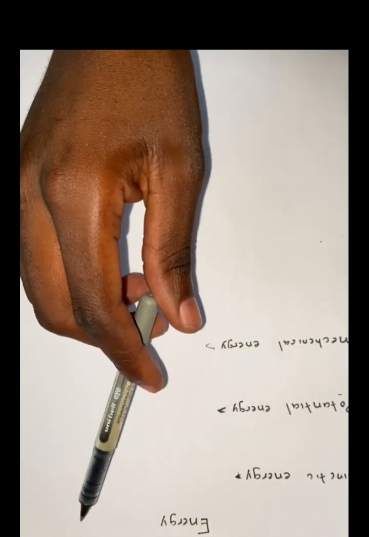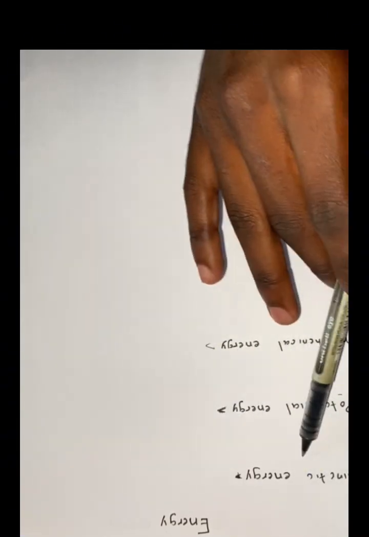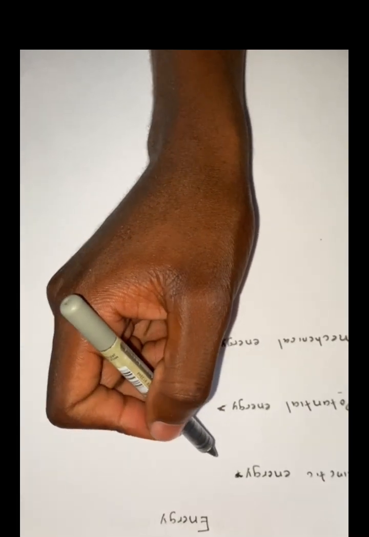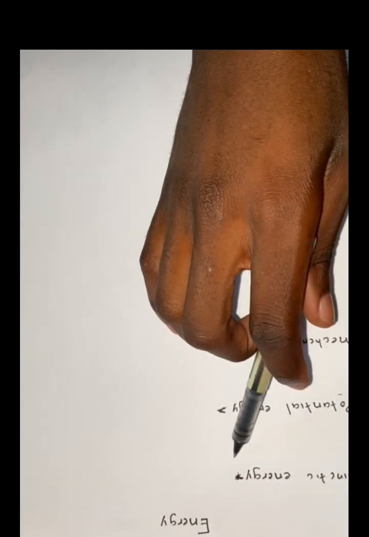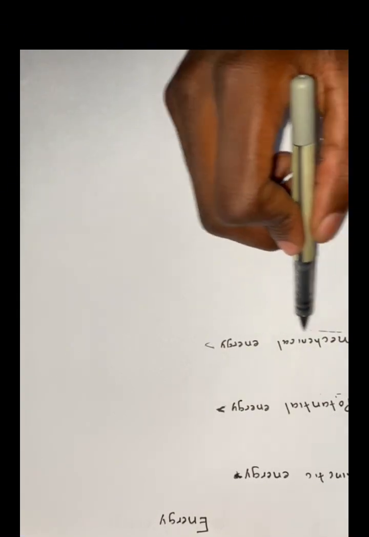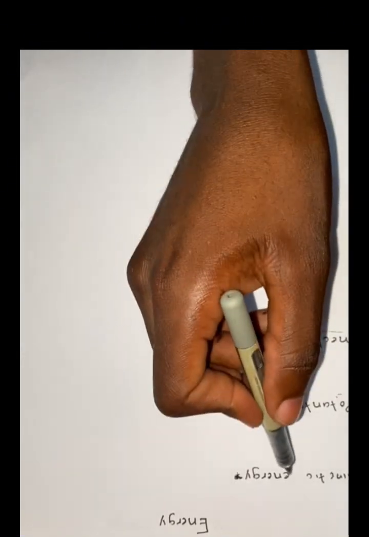Let's look at energy. Energy is the ability to do work. We have kinetic energy, potential energy, and mechanical energy. There is only kinetic energy in a moving object, and there's only potential energy in a stationary object. That's all I want you to know about potential energy and kinetic energy. I will not go deeper, but all I need you to understand is that kinetic energy is only available to a moving object, yet potential energy is only available to a stationary object. Okay?